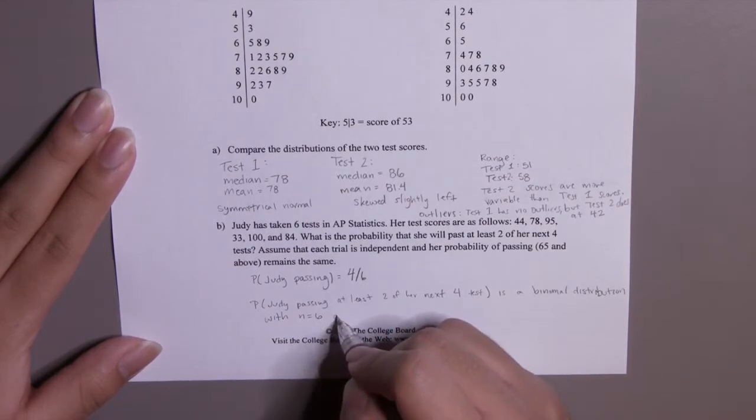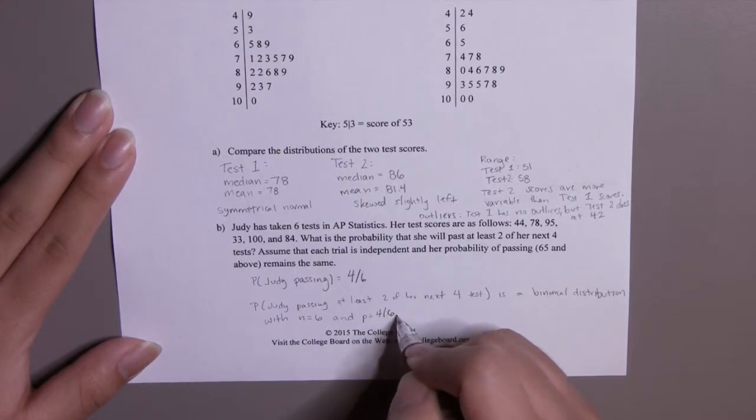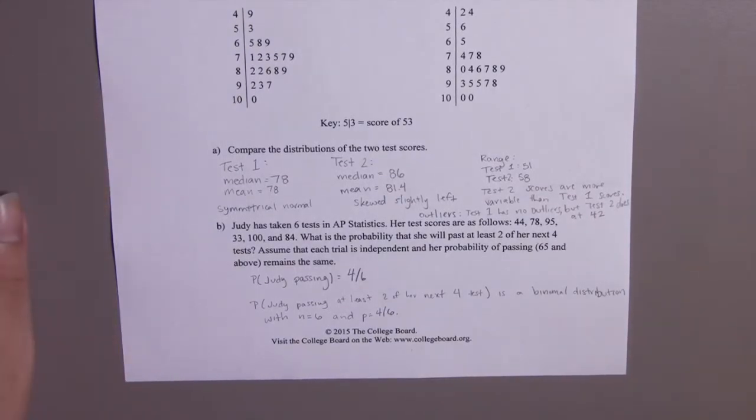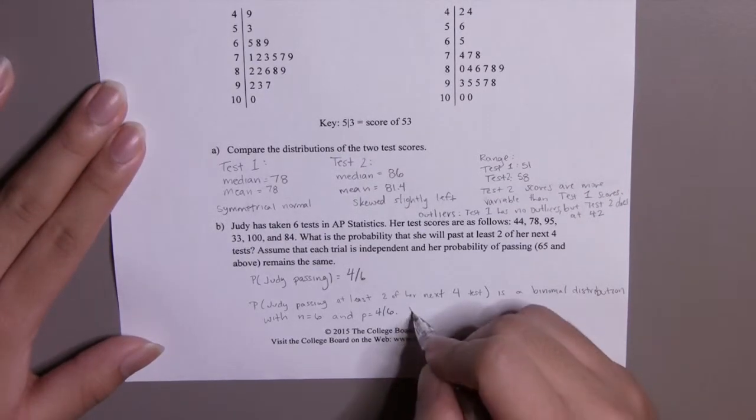And your probability is 4 out of 6, which is what we've computed above. That's your probability. And then x equals the number of tests she passed out of her next 4 tests.